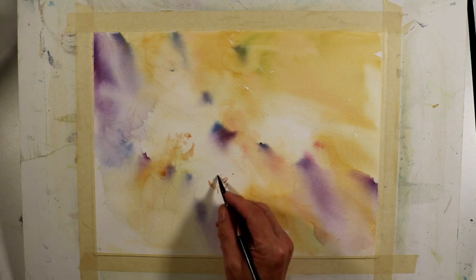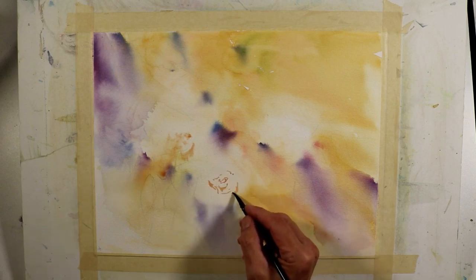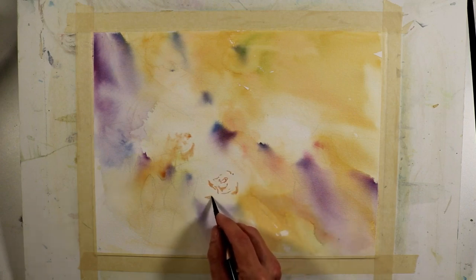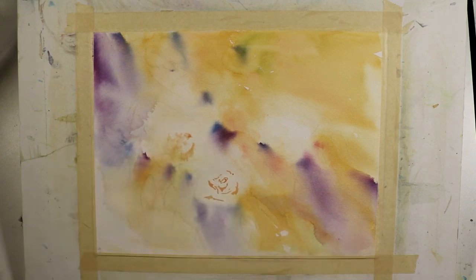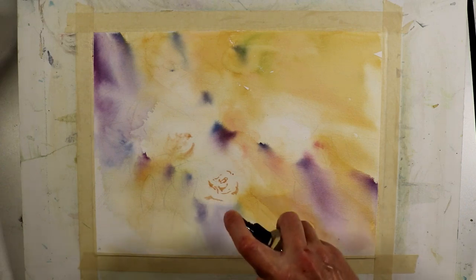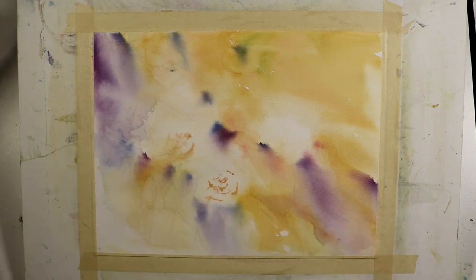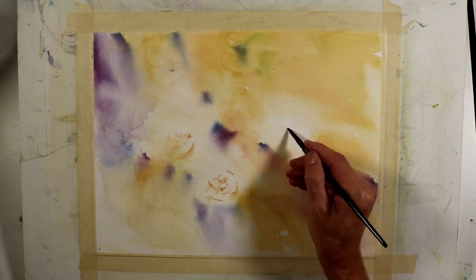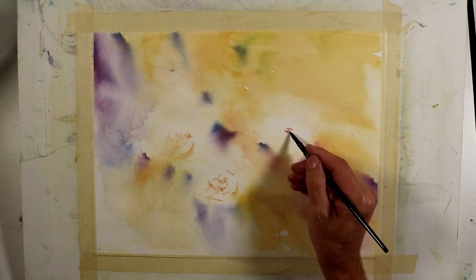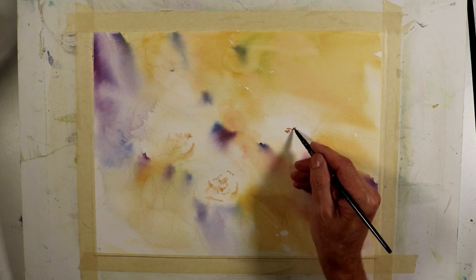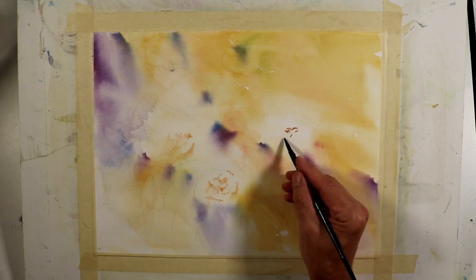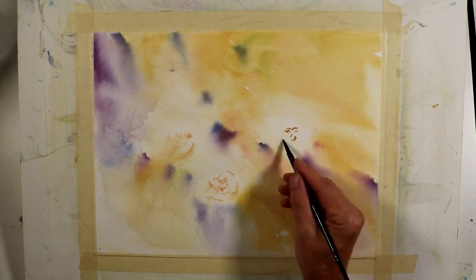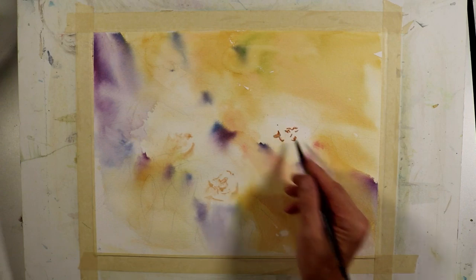So I'm doing the same thing here, just making some marks that would be representative of the petals of a flower. And when I'm painting like this, I'm not necessarily trying to paint anything specific. I'm just giving a suggestion of a floral element here, and this is more of a designer type piece, and I just have a little bit of fun with it.